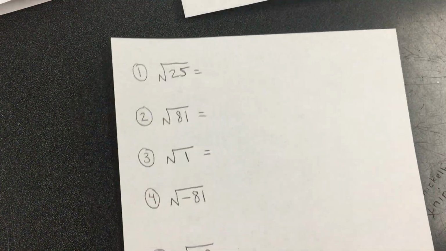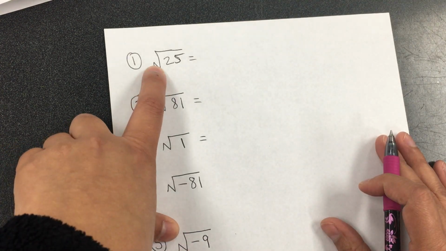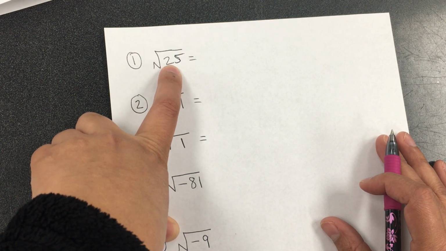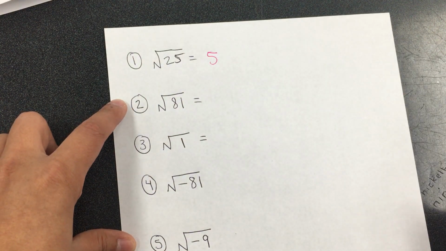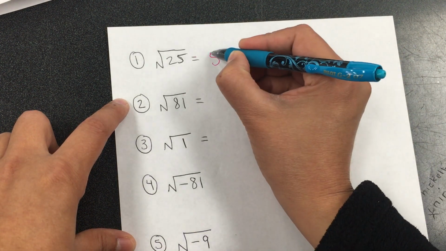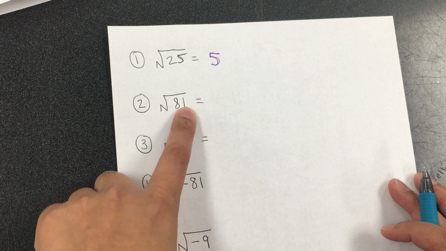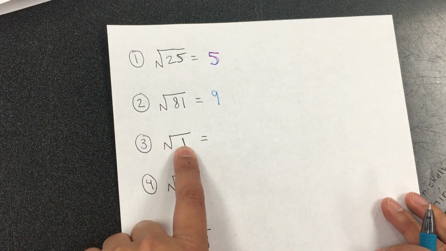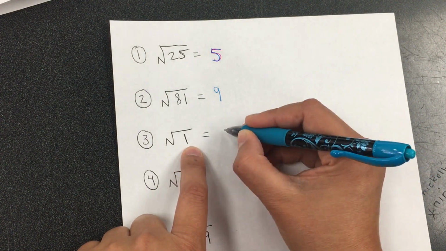Okay, so let's start simplifying some square roots. We already know that the square root of 25 is one number multiplied times itself 2 times equals 25. Well, the answer is 5. Let me use a different color. Okay, square root of 81. 9 times 9 is 81, so the answer is 9. What is the square root of 1? 1 times 1 is 1, so the answer is 1.